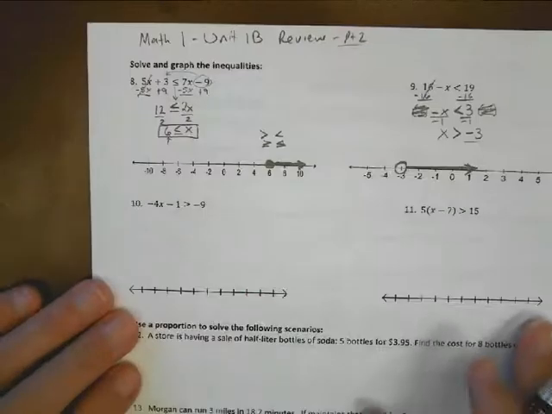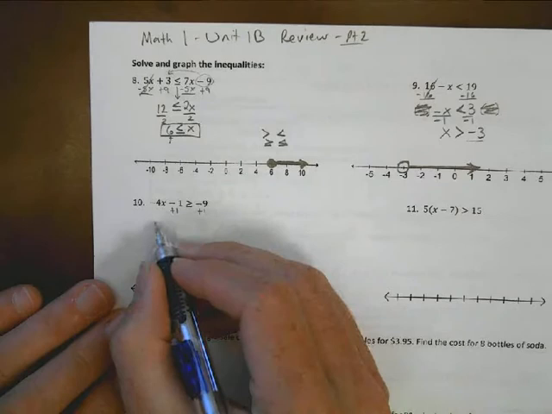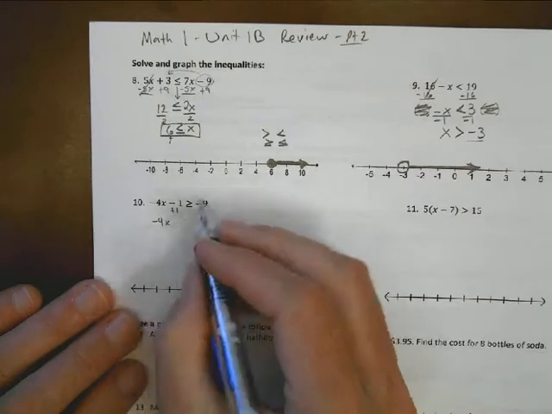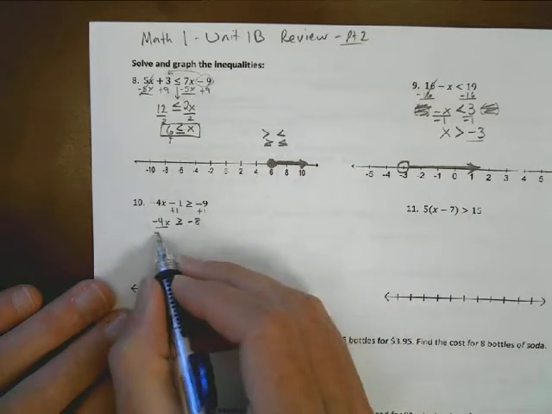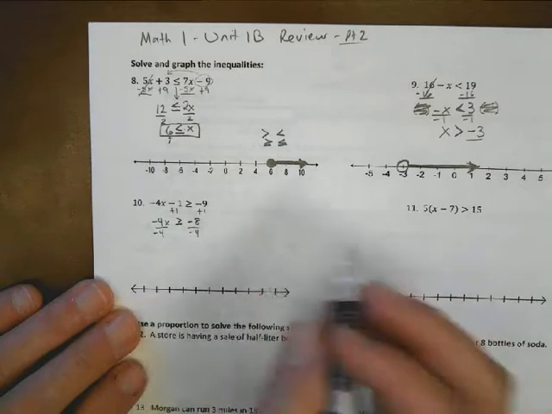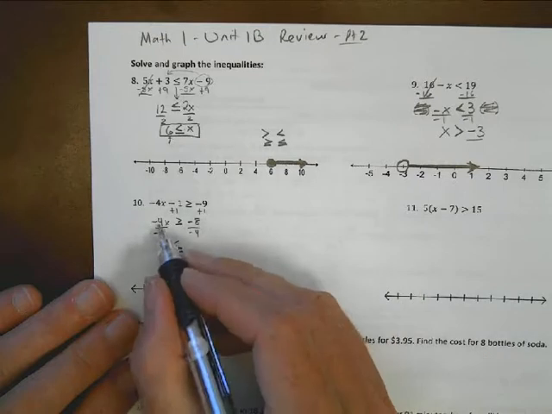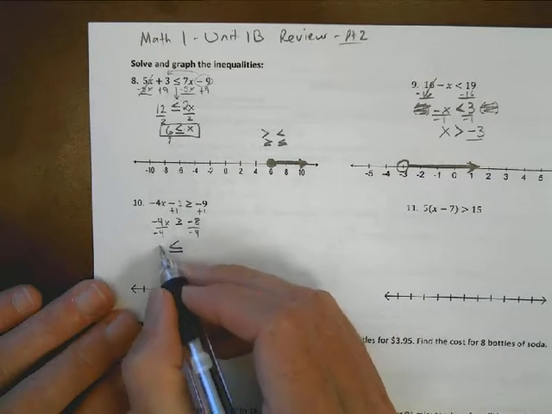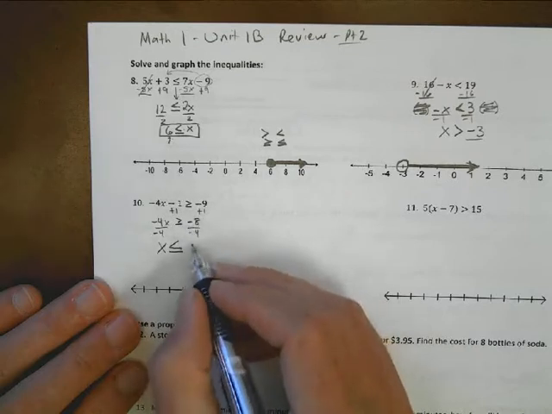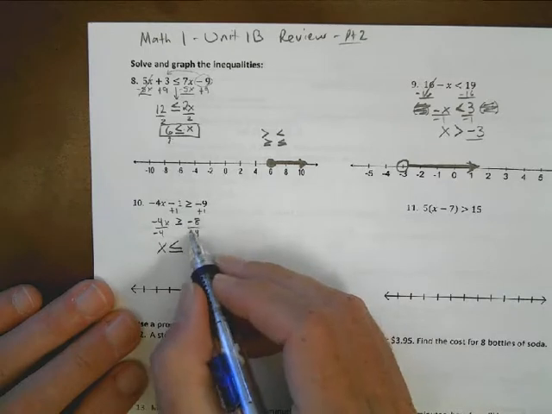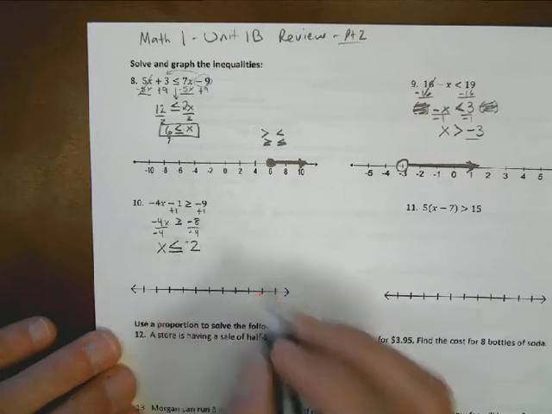Alright, let's move down to number 10. Same idea. I'm going to go ahead and add 1 to this side, add 1 to this side. So I have negative 4x, and it's going to be greater than or equal to negative 8. I'm going to divide both sides by a negative number. Remember, when I divide by a negative number, I have to change the direction of my inequality. So negative 4 divided by negative 4 is a positive 1, so I just have x here. And negative 8 divided by negative 4 will give me a positive 2. Negative divided by negative is a positive. 8 divided by 4 is 2. So x is going to be less than or equal to 2.